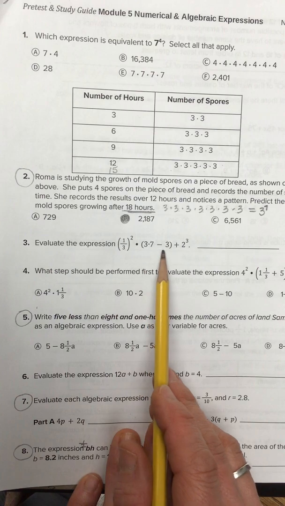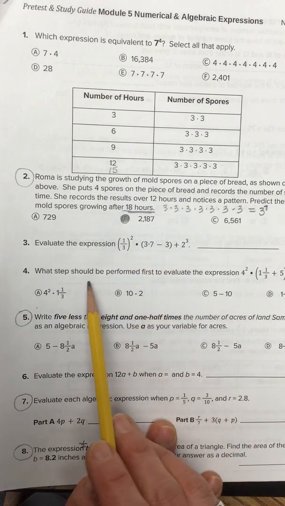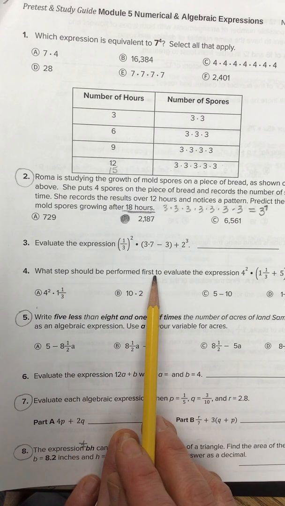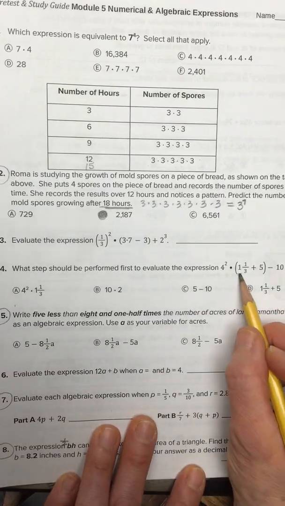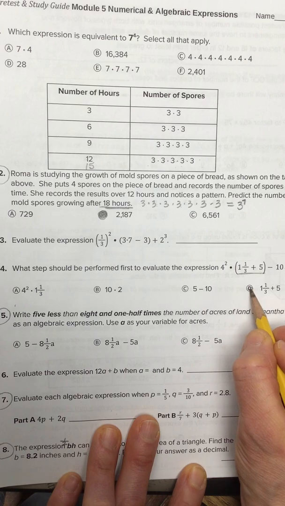Okay, the next one I thought you might have trouble with. These you just type exactly in your calculator the way you see it. This one, what steps should be performed first? Remember, in order of operations, parentheses first. So you would do this part first. So that's the answer. You don't have to do anything.